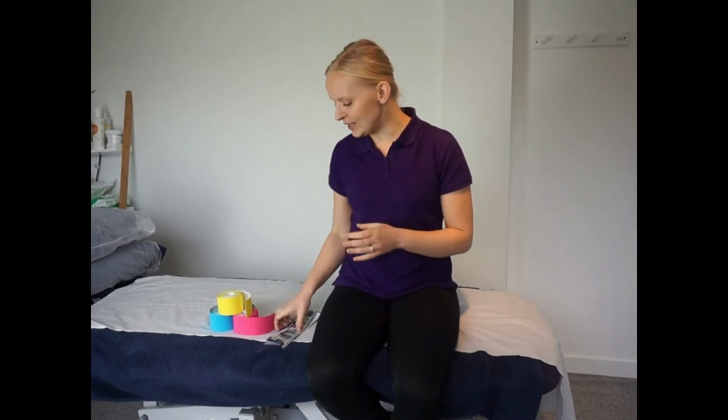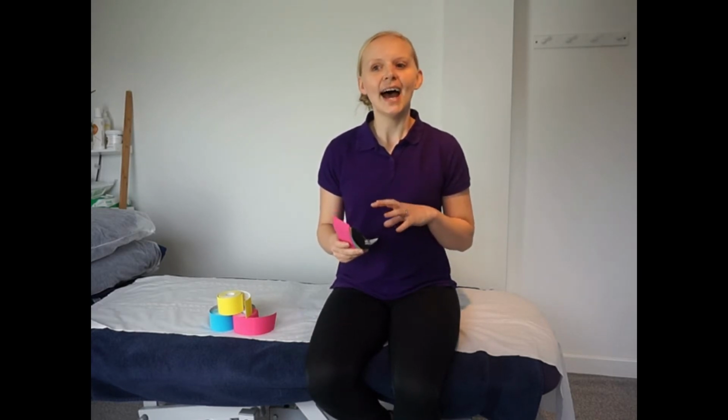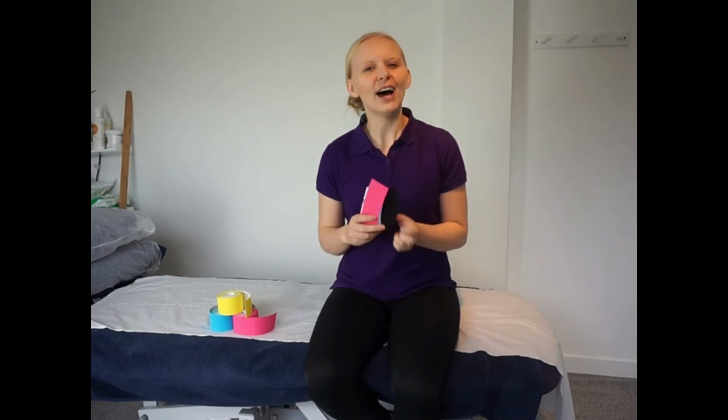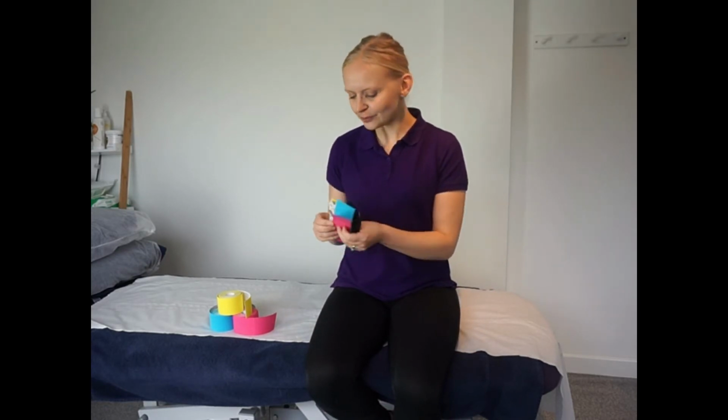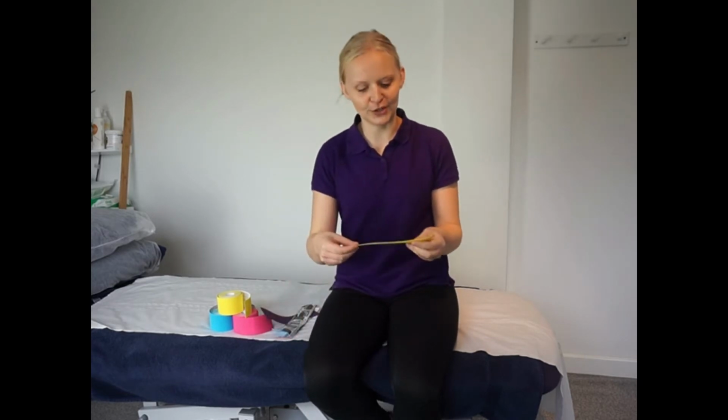So I have 4 different types of tape here. We have higher end of the market and lower end of the market. So we're going to go through each one and explain which ones have the best stickiness, the best recoil, and also just feel the nicest as well. So we're going to start with the yellow one first of all.